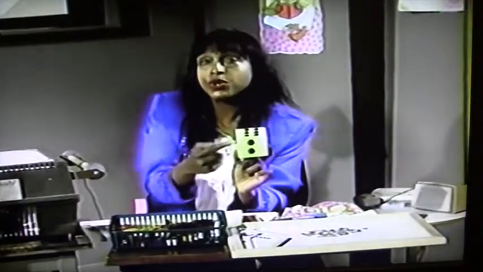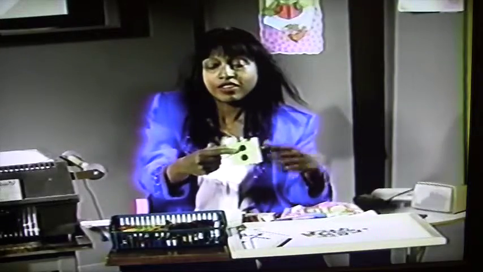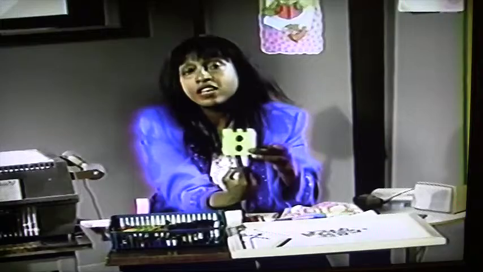We have 1, 2, 3, 4, 5, 6. Let me count it again for you. There's a side here. 1, 2, 3, 4, right in front, and underneath 5, and in back 6.